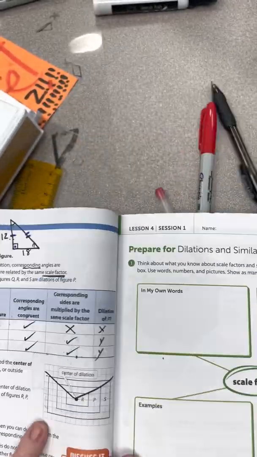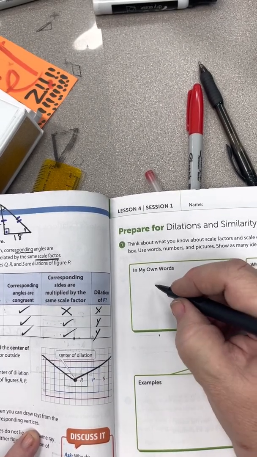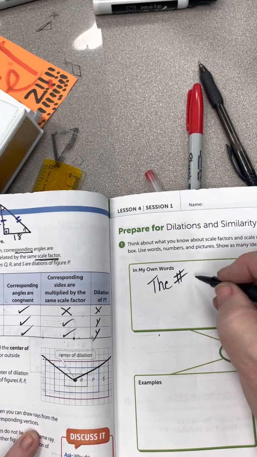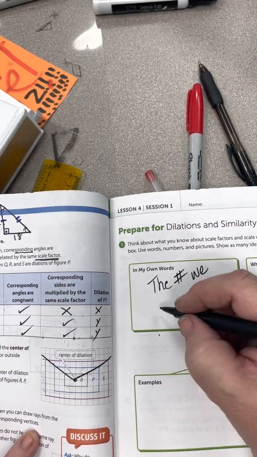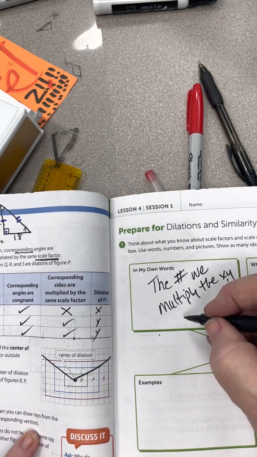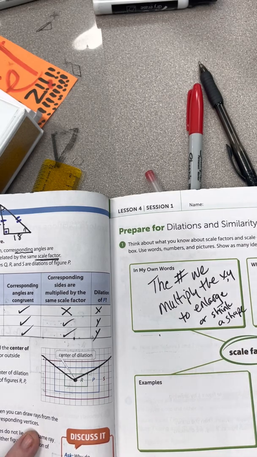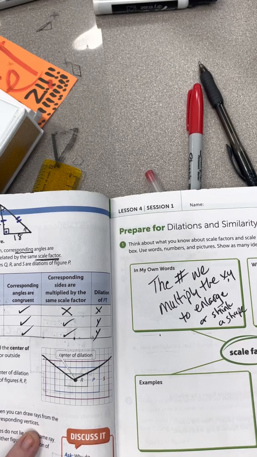The last page we did was scale factor. So our definition of scale factor could be the number we multiply the x and y by to enlarge or shrink a shape, or to dilate it. We know that if our scale factor is greater than 1, it gets bigger. We know that if it's less than 1, it gets smaller.